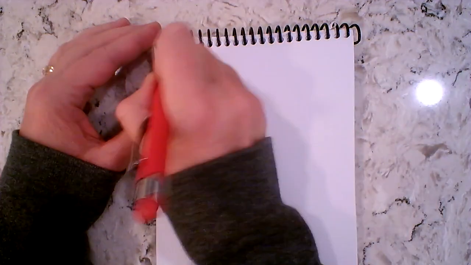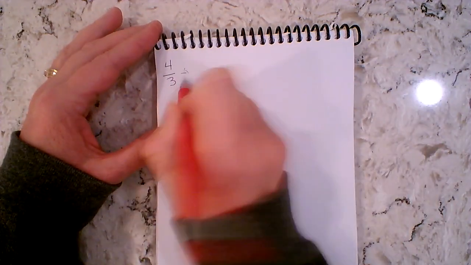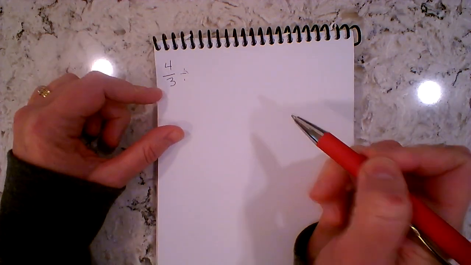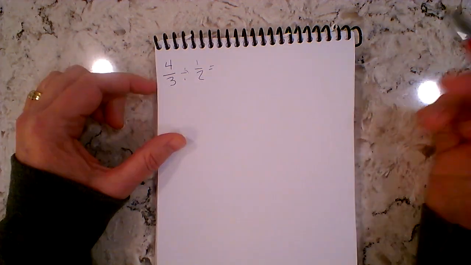You had some questions in Level F, Lesson 106, dividing fractions with algorithm 1, which is basically using the common denominator. So let me walk you through some of these problems that you were having questions with. The first one is 4/3 divided by 1/2. Okay, there we go.